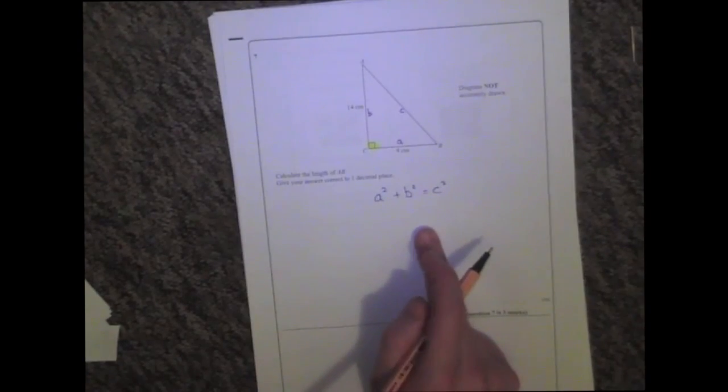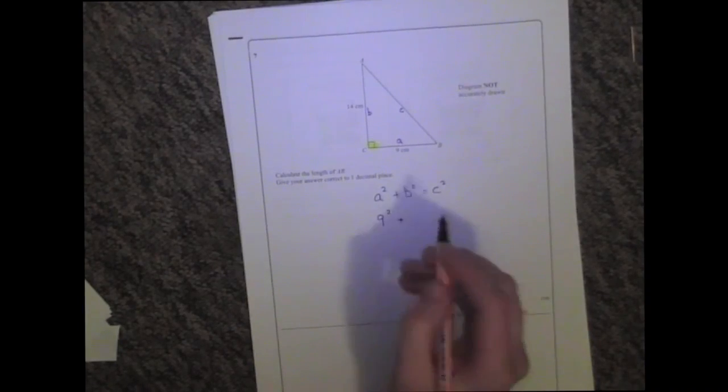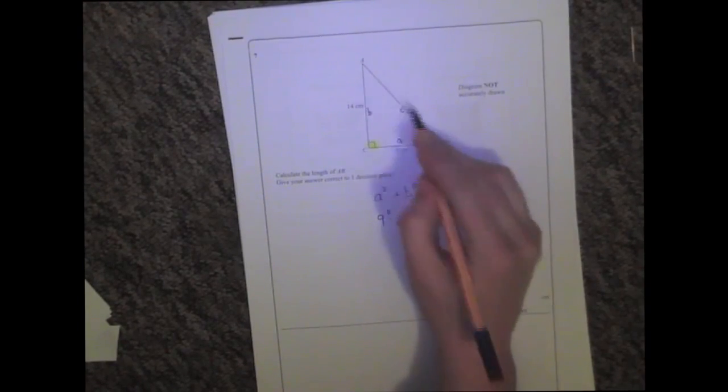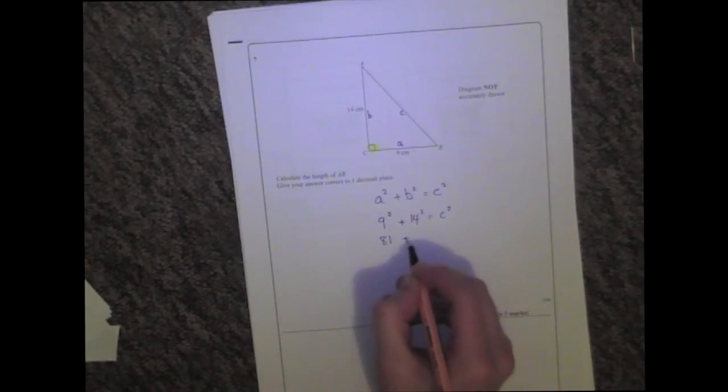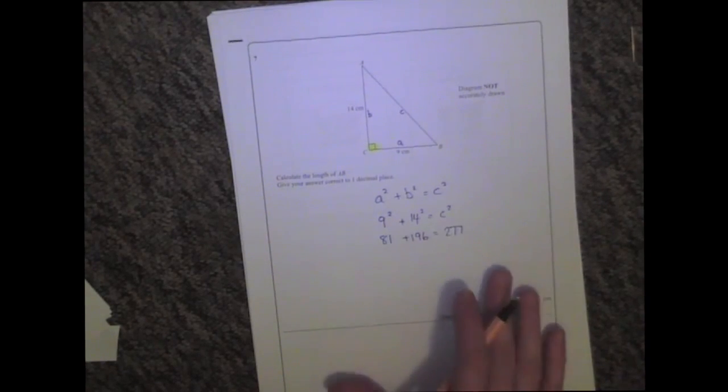Now all I need to do is substitute into this formula, not given to me in the exam, it's something that again I need to know. So if a is 9 centimetres, I get 9 squared plus b squared, b is 14, so 14 squared, and that's going to equal c squared, or the square of the hypotenuse, or this missing side that they've asked me to find. So that's 81, add 196, which if I add those together is 277.